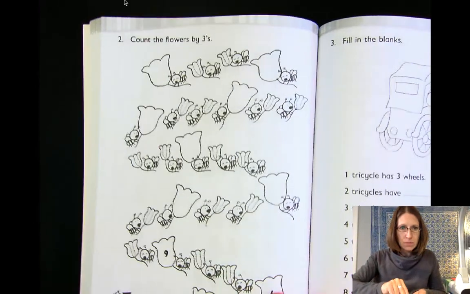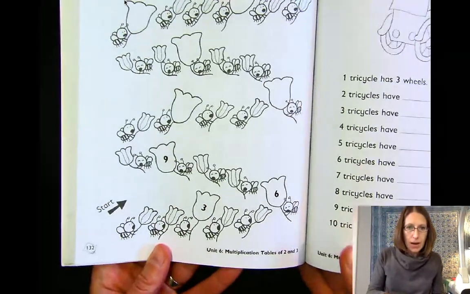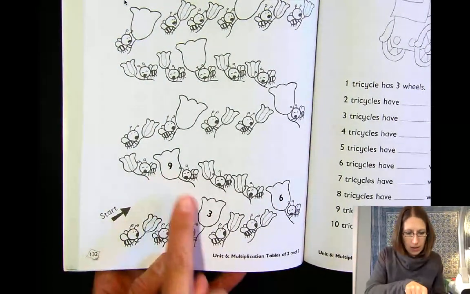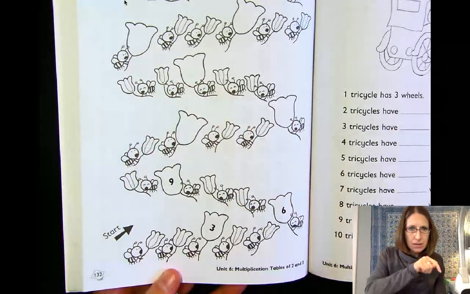And then we get to this page. You are going to count the flowers by 3's, but we're starting at the bottom. 3, 6, 9, 3, 6, 9, 12, 15, 18. So you're going to do that.